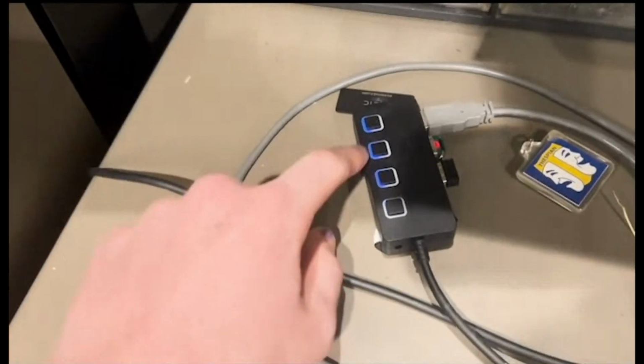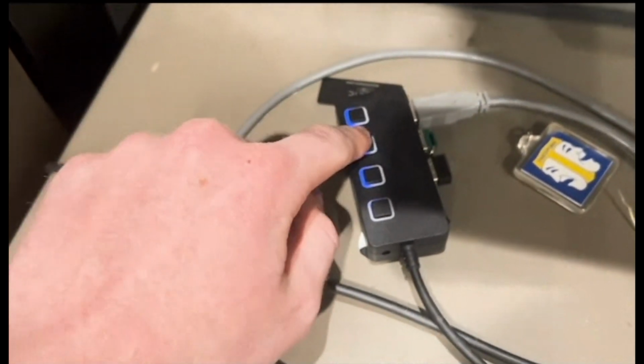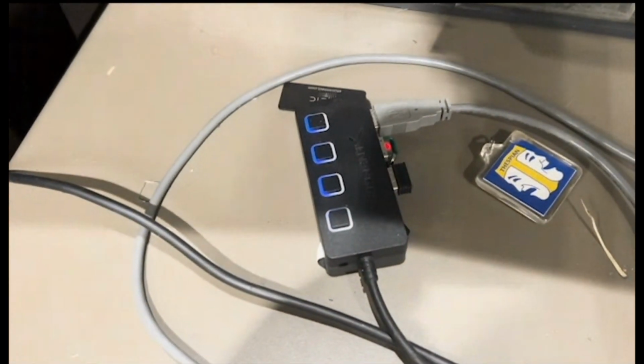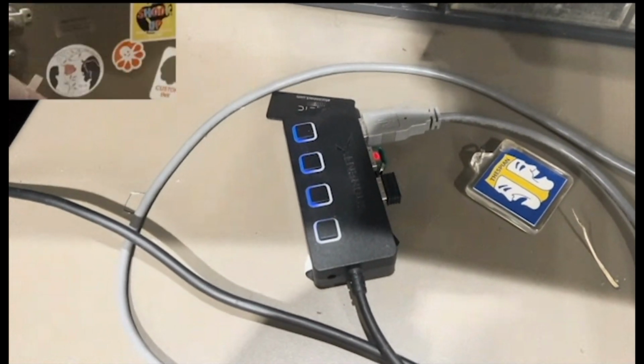Something to be very careful of is these buttons. If you press that, you can no longer use the system and it does not respond to any commands.